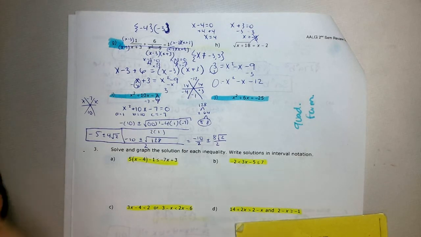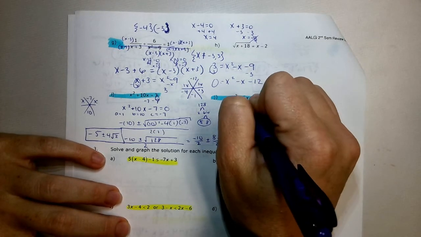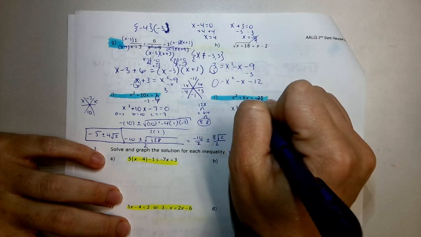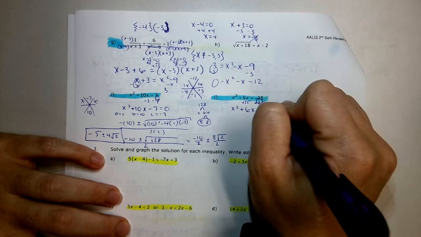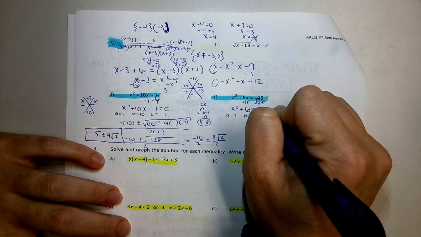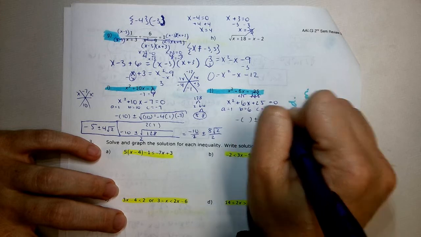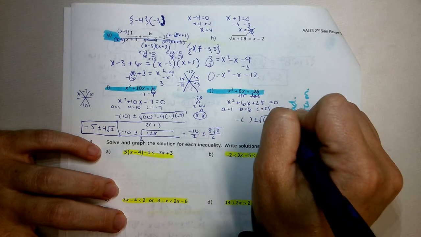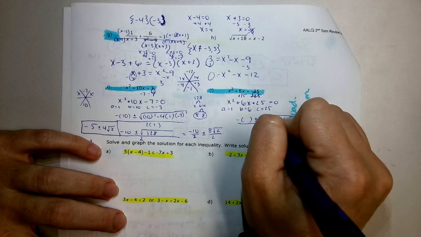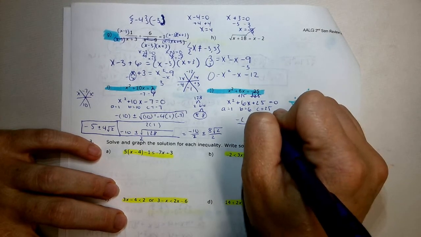So now let's try J. I'm going to tell you right now that this one's going to also need the quadratic formula. I know A is 1, B is 6, and C is 25. A is 1, C is 25, B is 6.